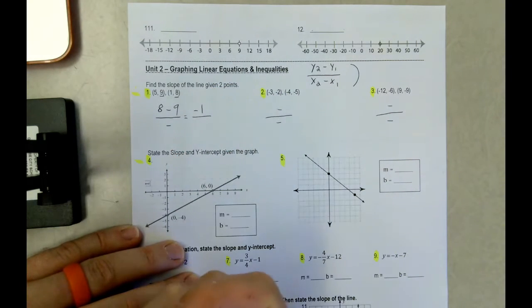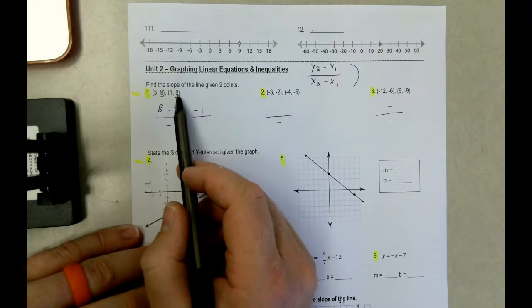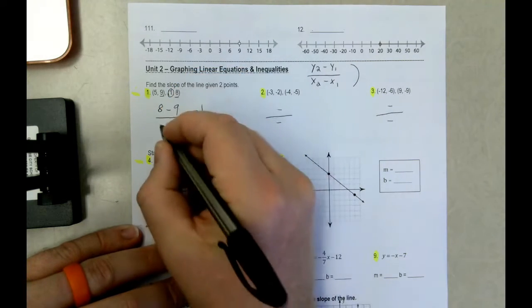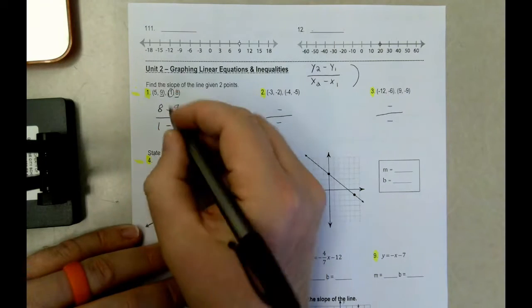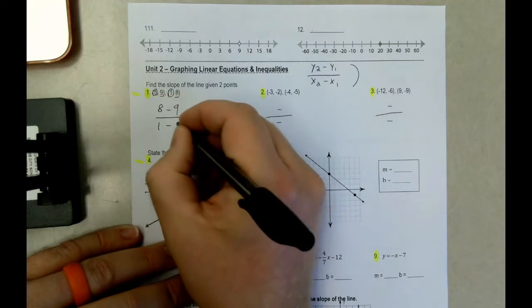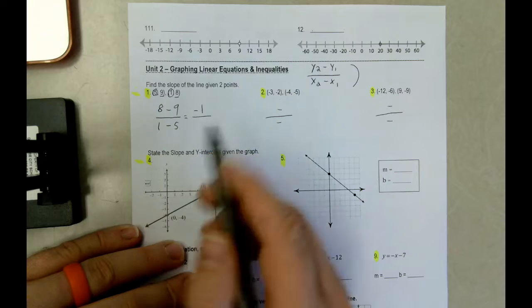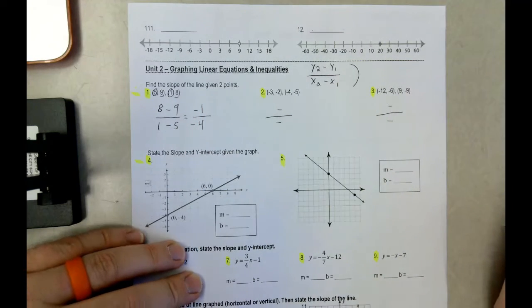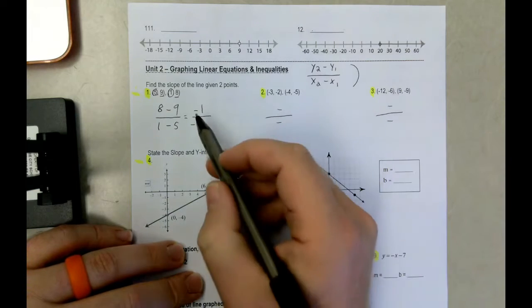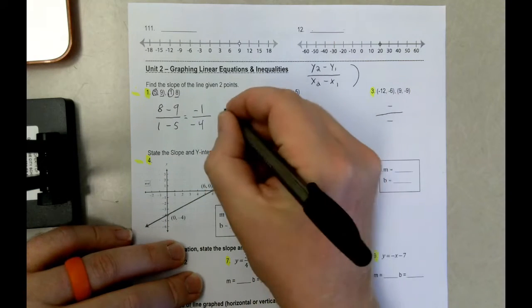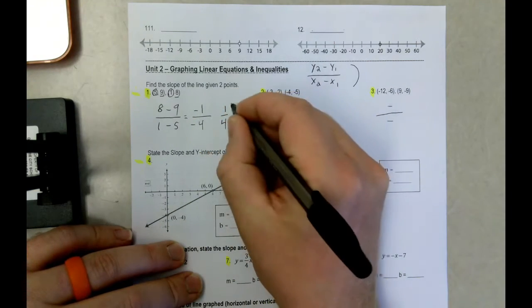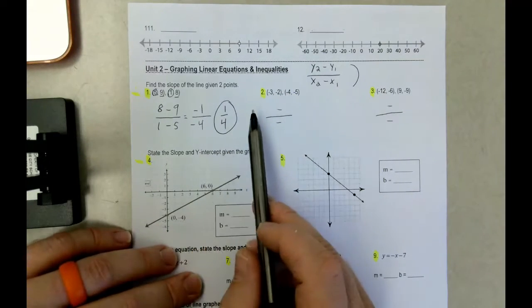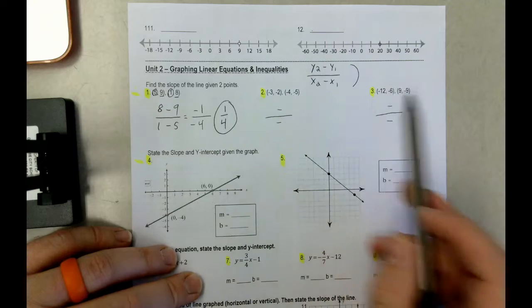All right, now I'm going to do my x values. If I use that 8 first for my y's, I have to use this x value first for my x's. 1, and then minus 5. 1 minus 5 is negative 4. We have to be careful here. Our answer is not negative 1 over negative 4. Those negatives cancel out right there. So our final answer is a positive 1 over 4. So the slope would be up 1 over 4, up 1 over 4, up 1 over 4.